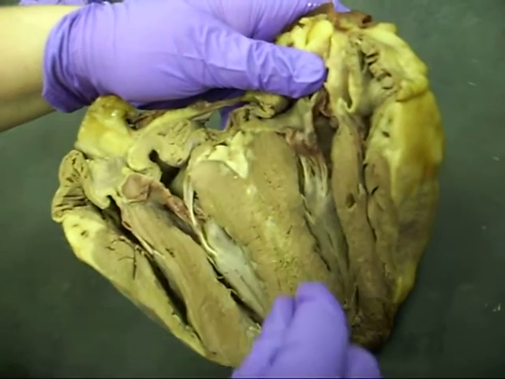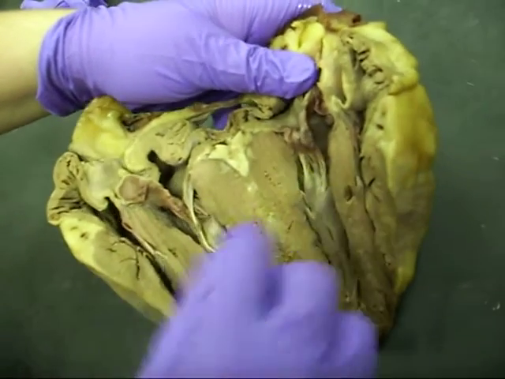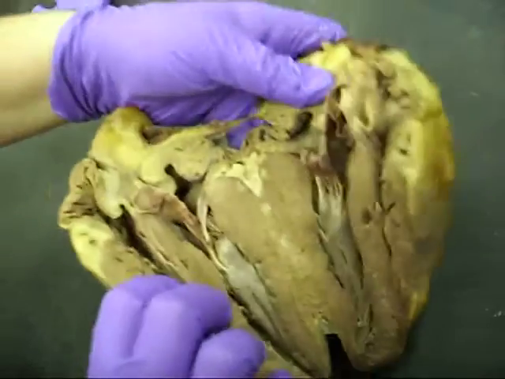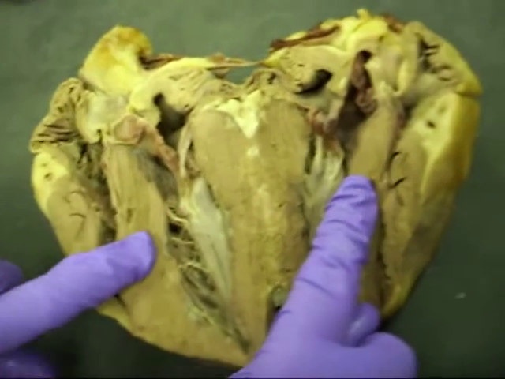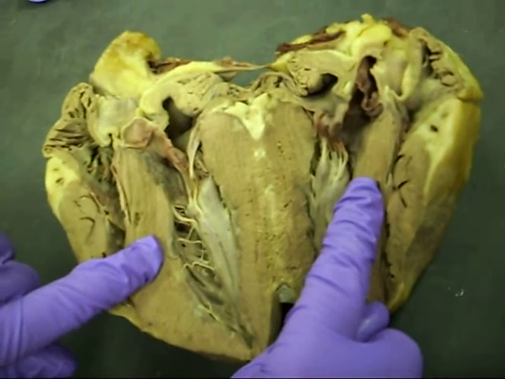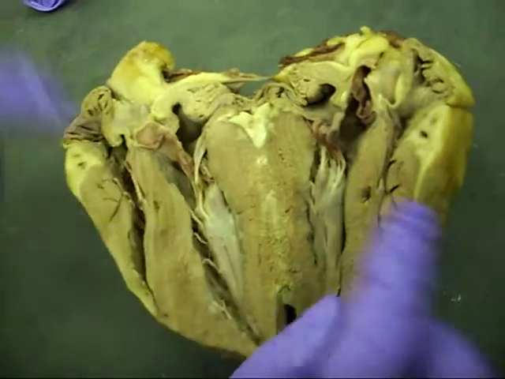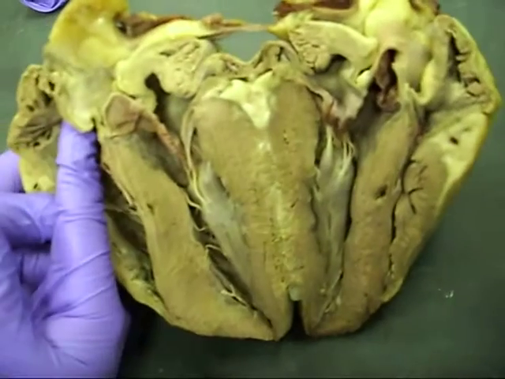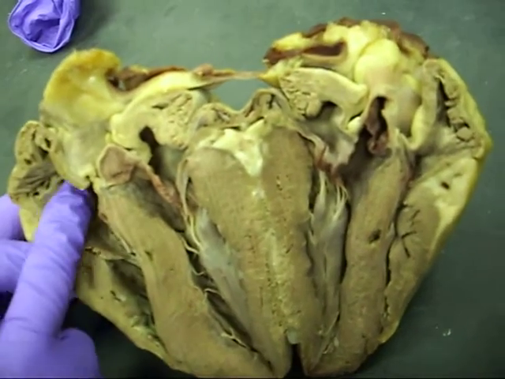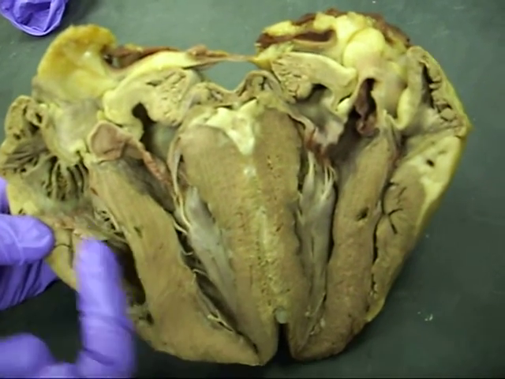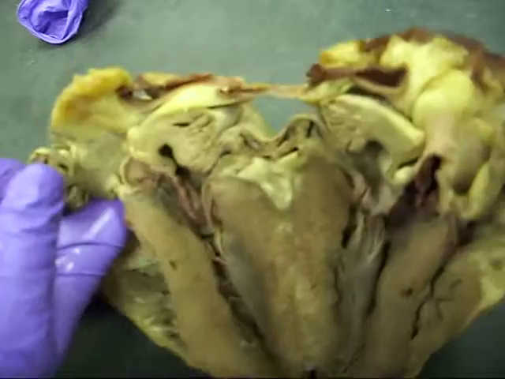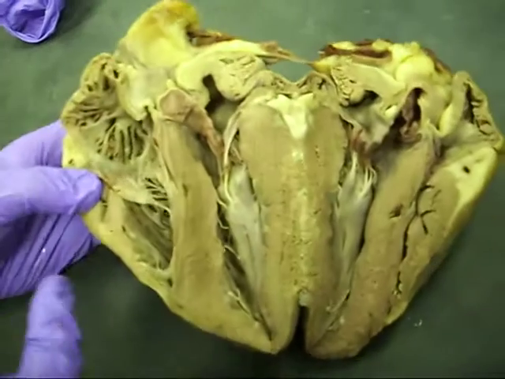Interventricular septum, right here, that divides the, it's not there because that's the outside wall. So we're going to look for the inside wall that divides the two ventricles. So these are the interventricular septum. When we think about the right atrium, this is where blood comes into the heart, goes through the right ventricle, and then gets pushed through the pulmonary semilunar valve.